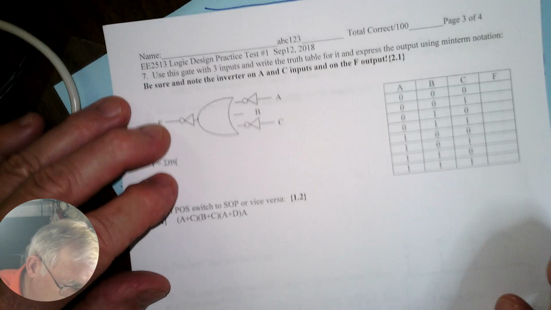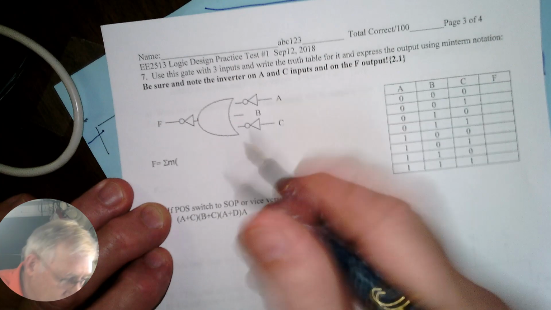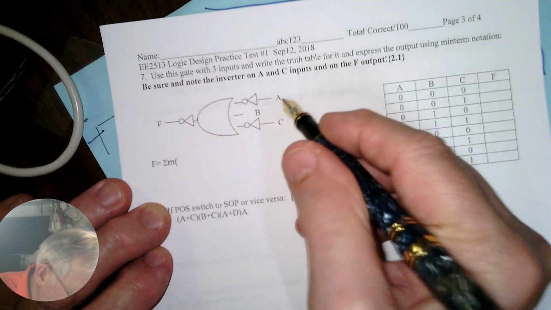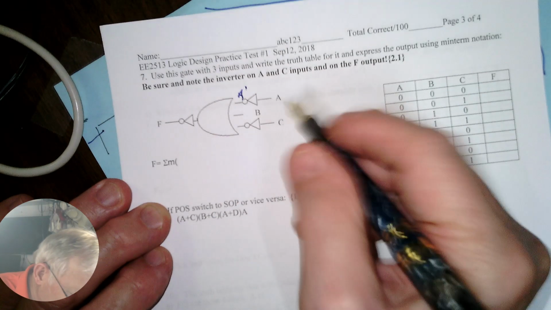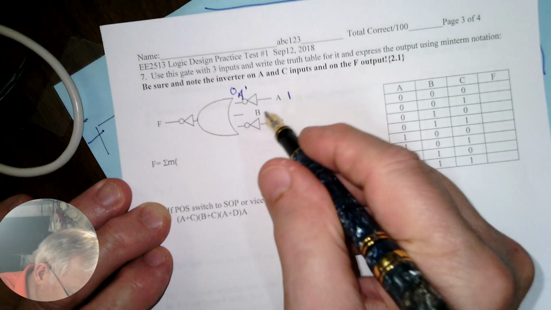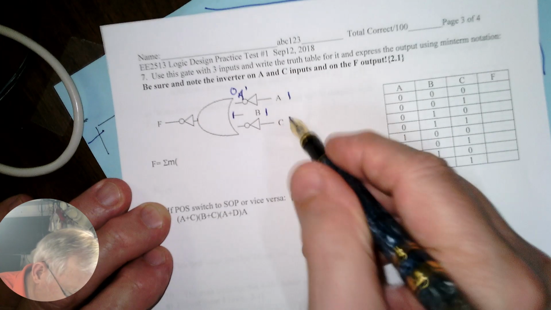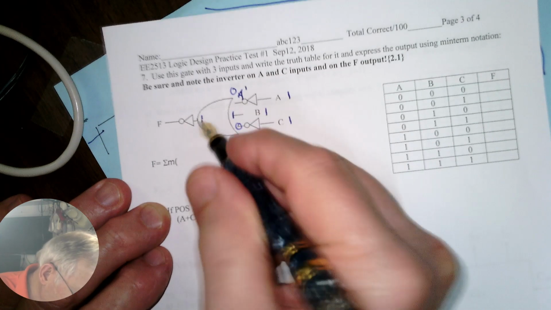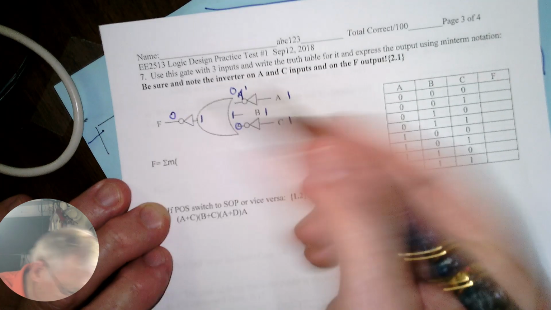All right. This one is really a little bit tricky, and it's easy to mess this up. So first off, when I evaluate this, if I put an A in here, I get an A prime here. So if A is a 1, this will be a 0. And if B is a 1, this will be a 1. If C is a 1, this will be a 0. And then if I get a 1 here before the bubble, I get a 0 after the bubble.